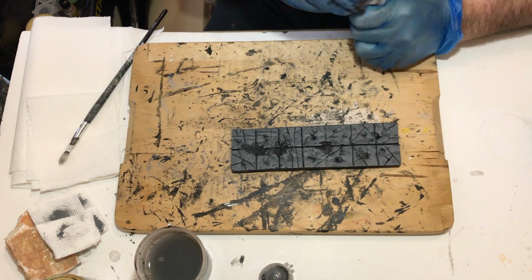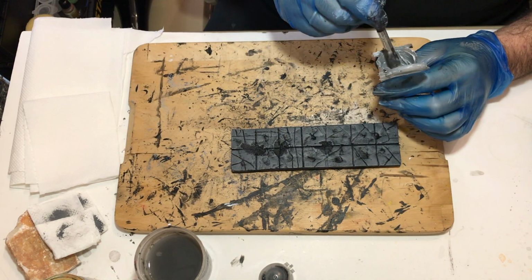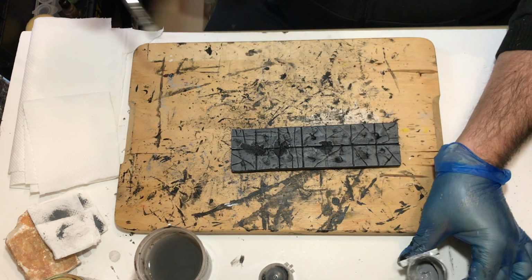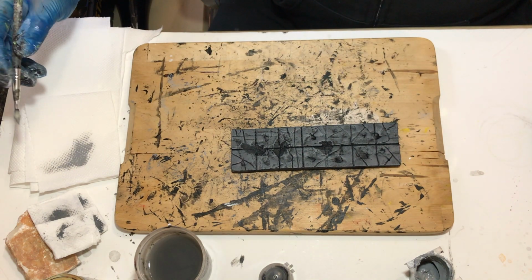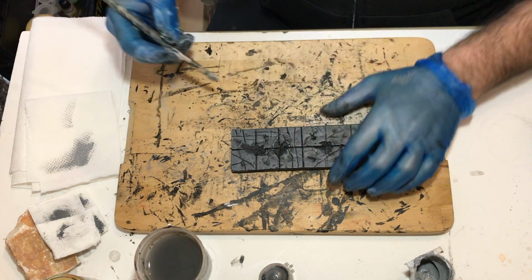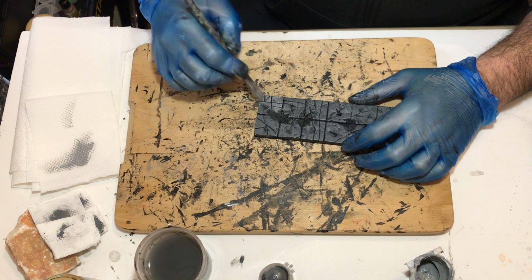Once the paint has dried, we are ready for the second layer, the light gray tone. We use the same technique as before, but this time we apply more gentle strokes, so we can have the dark gray layer showing here and there.